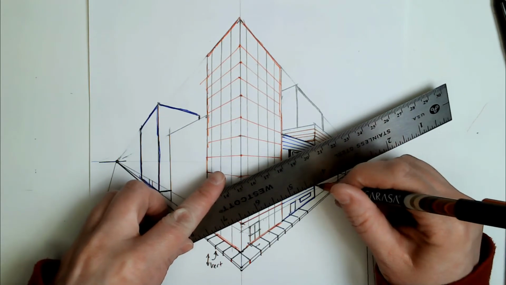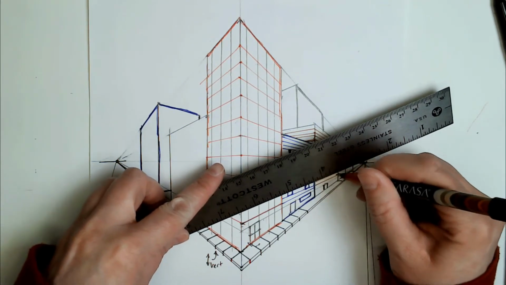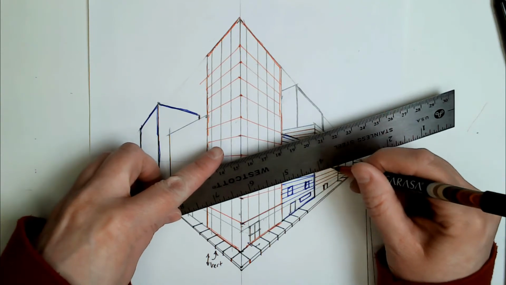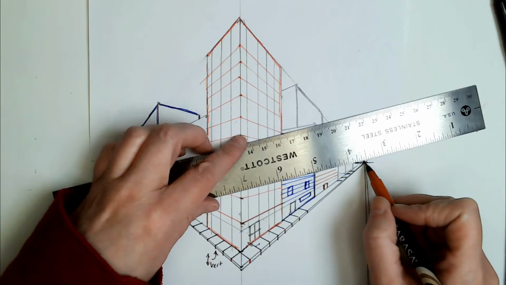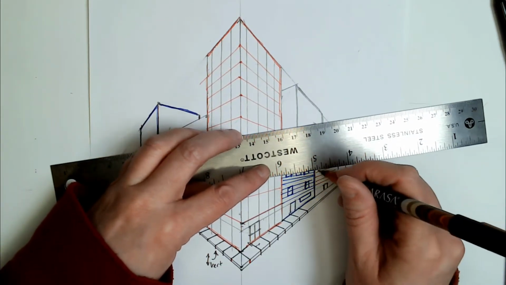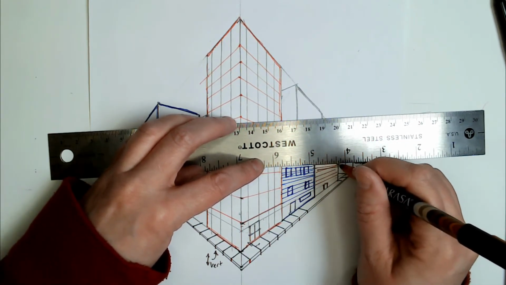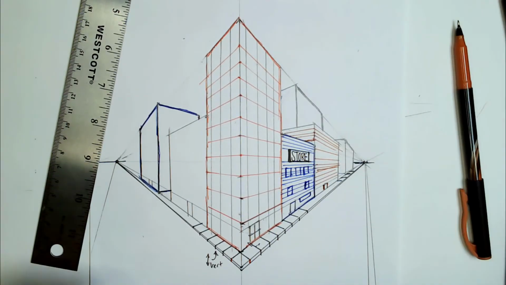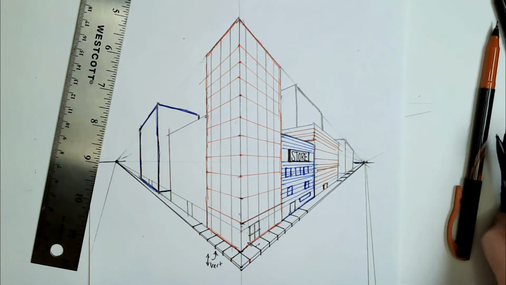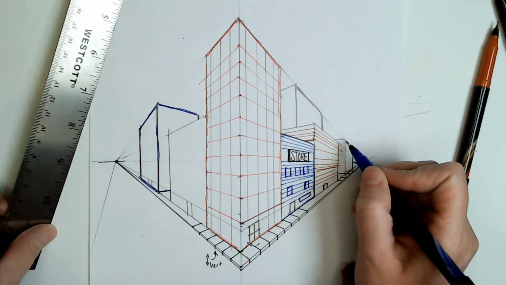And then just add your own doors and windows. I'm just doing the siding so you can understand where it's going and how it would start changing directions. So then this building is all going to be going back to the vanishing point.